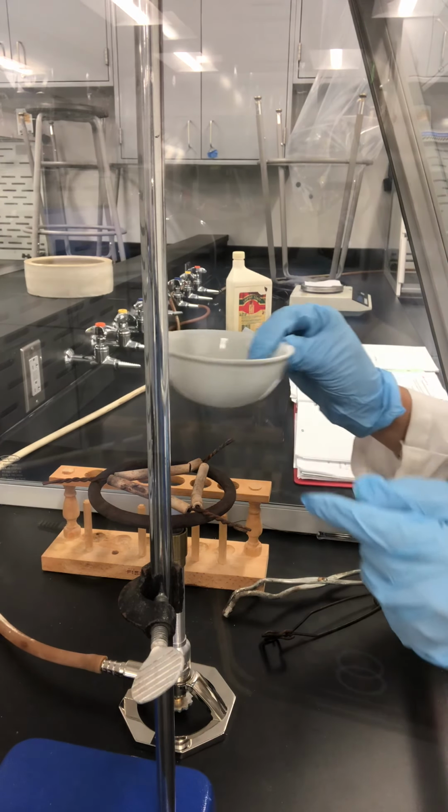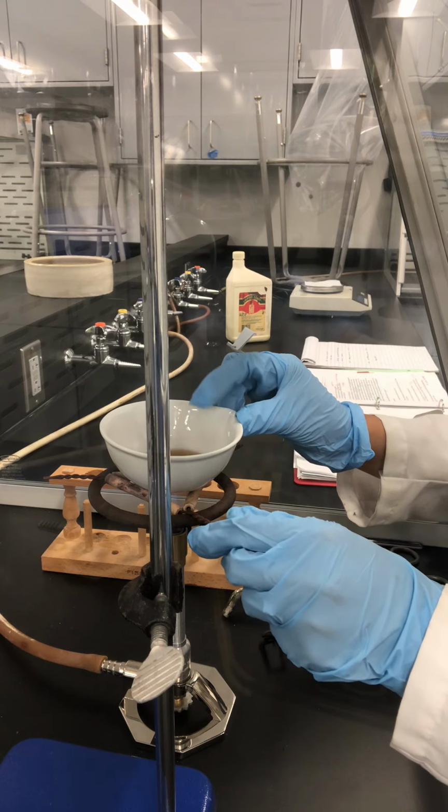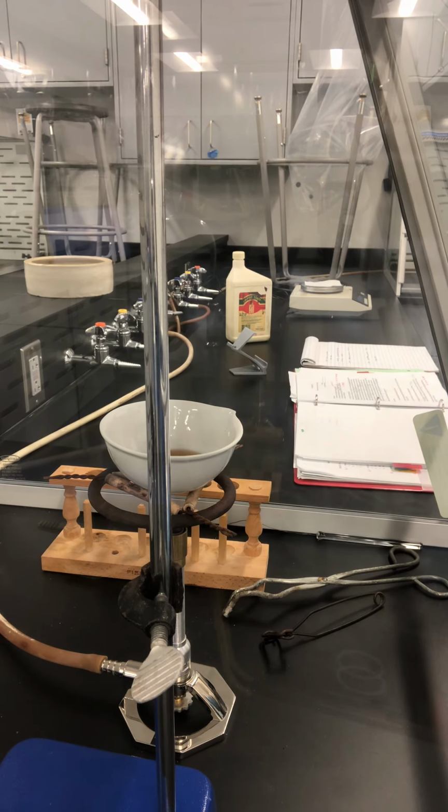Okay, so what we need to do now is put this over the flame and heat it up until it can ignite by itself.